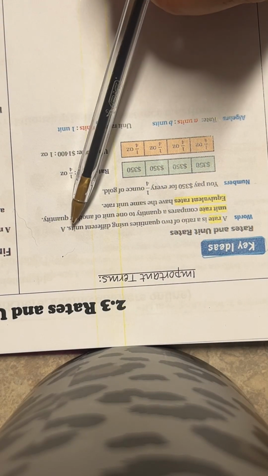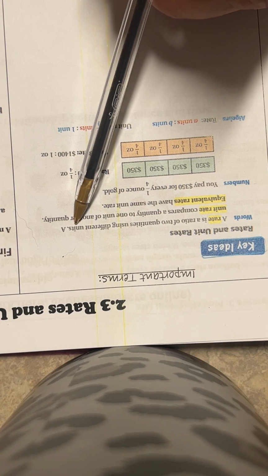It says that a rate is a ratio of two quantities using different units. Okay, different units just means two different kinds of measurements. So what we've got here could be maybe we're comparing 2 cups of something to 2 quarts of something else, or 2 cups of something to 1 gallon of something else. Those are comparisons using different units. So we're not comparing cups to cups or inches to inches or miles to miles. They're two different units.